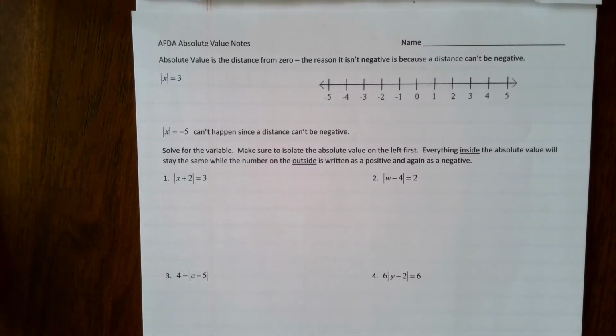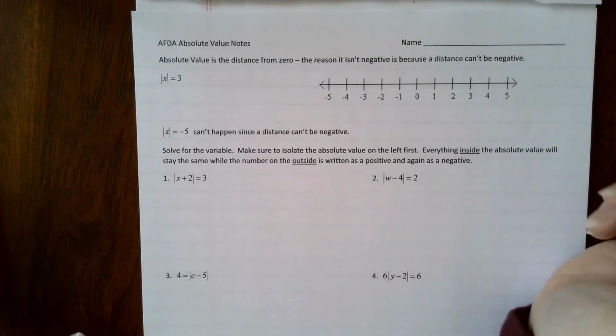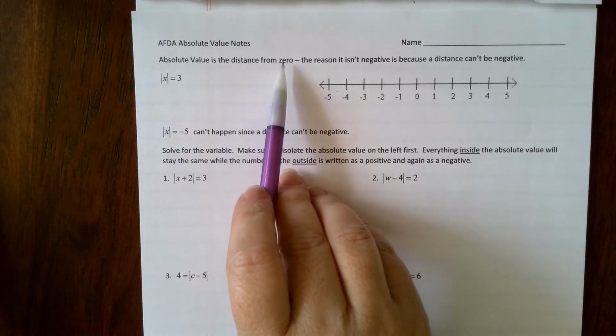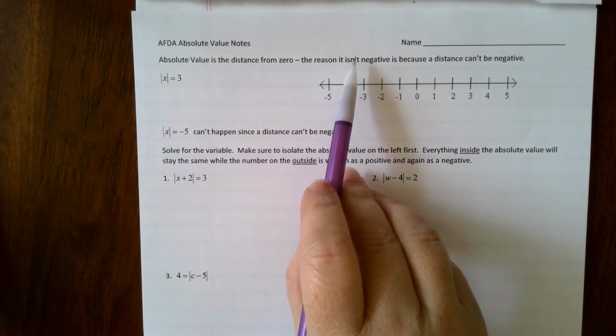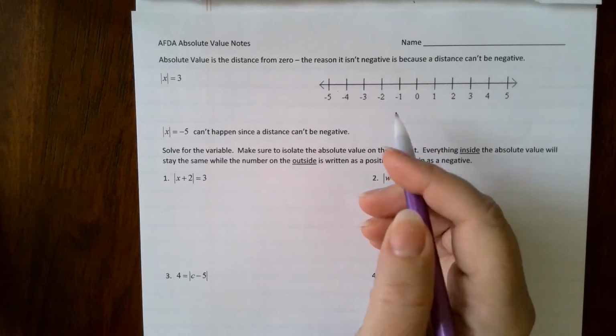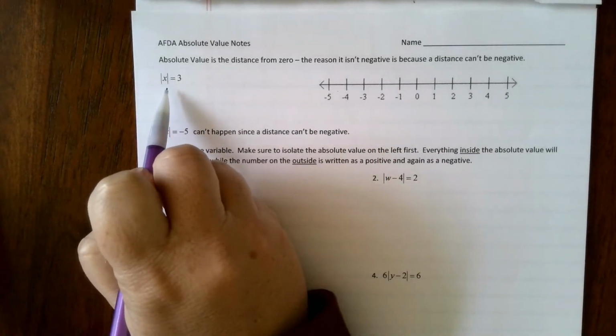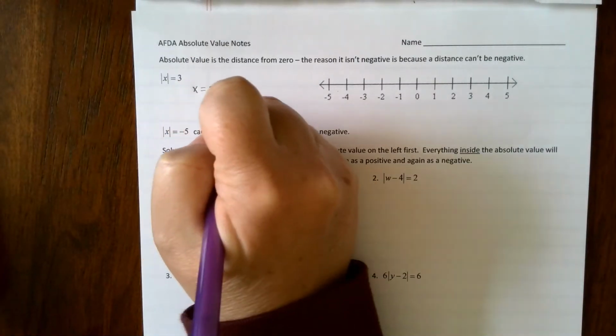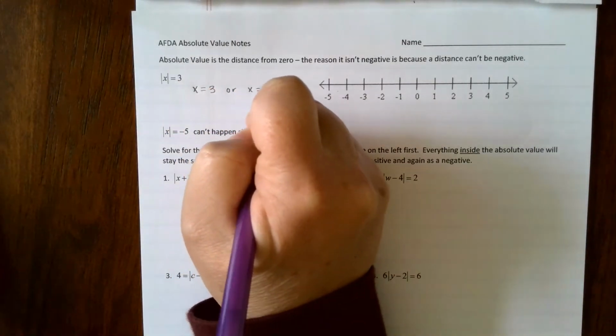AFDA. Today we are going to learn absolute value equations. If you take a look at the notes, absolute value is the distance from 0. The reason it's never negative is because the distance can't be negative. So if we see an equation like |x| = 3, you can write it two different ways: x is equal to 3 or x is equal to negative 3.